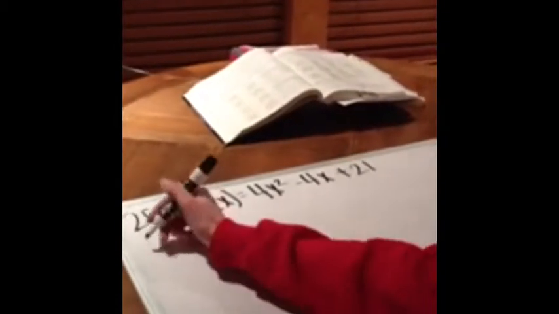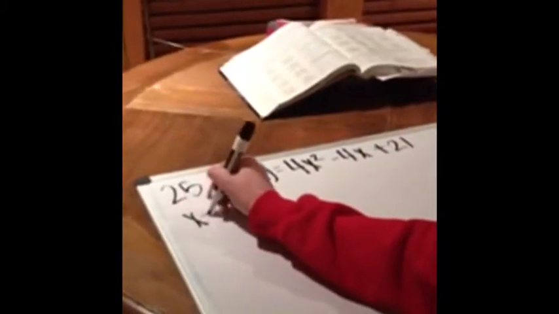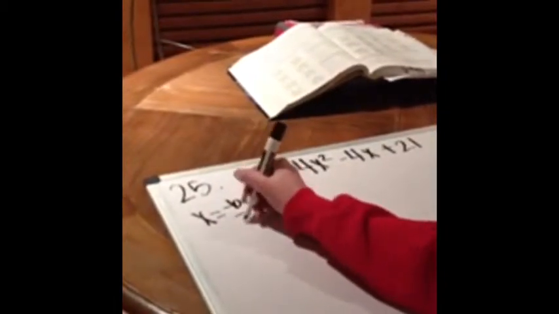For number 25, the equation is f of x equals 4x squared minus 4x plus 21. First, to find the vertex, you use the formula x equals negative b over 2a. This will also help you find the axis of symmetry. First, b is negative 4.